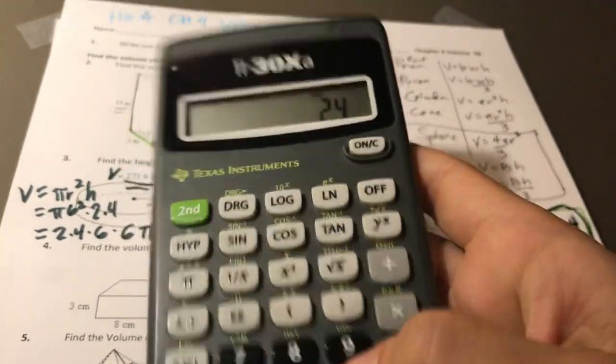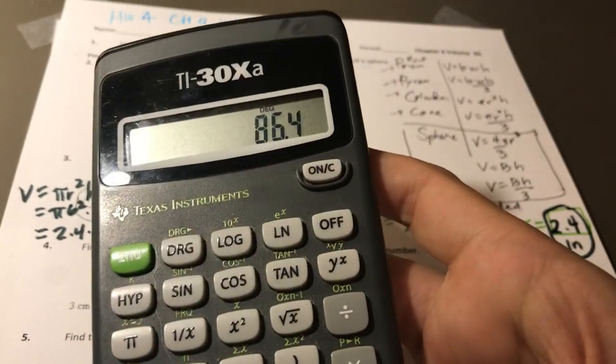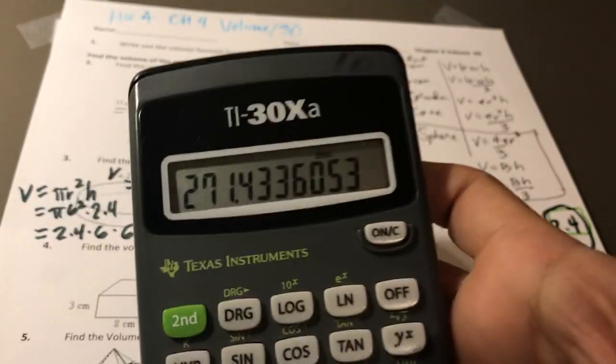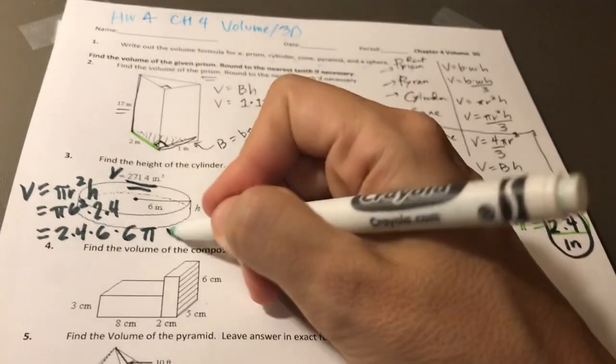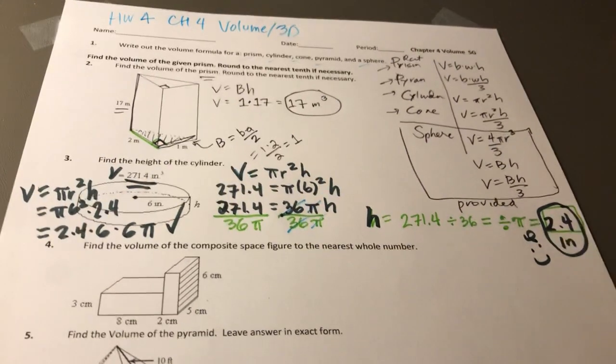2.4 times 6, enter, times 6, enter, times pi, enter. Ooh, 271.4. So I actually double checked my answer. Bing, bang, boom. There we go.